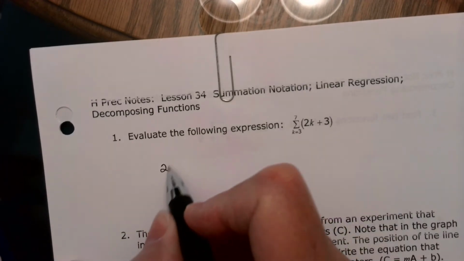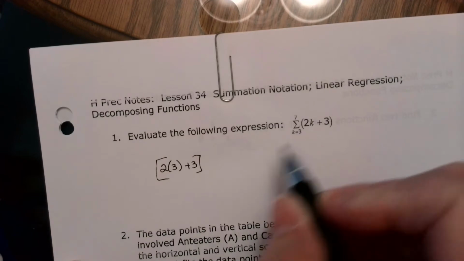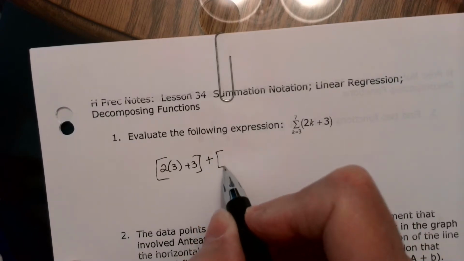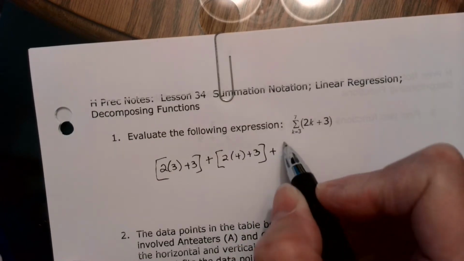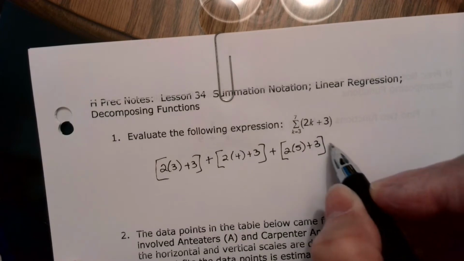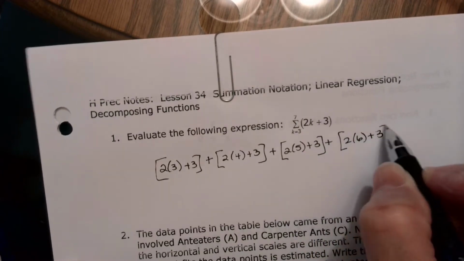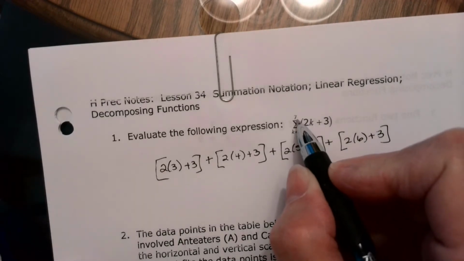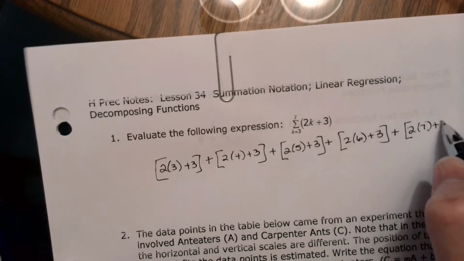So you're going to have 2 times 3 plus 3. That's the first one, using 3. Then you go to 4, plus 2 times 4 plus 3. And then you go to 5. 2 times 5 plus 3. Then you go to 6. You got 2 times 6 plus 3. And then you go to 7. And 7 is going to be the last one here. So plus 2 times 7 plus 3.